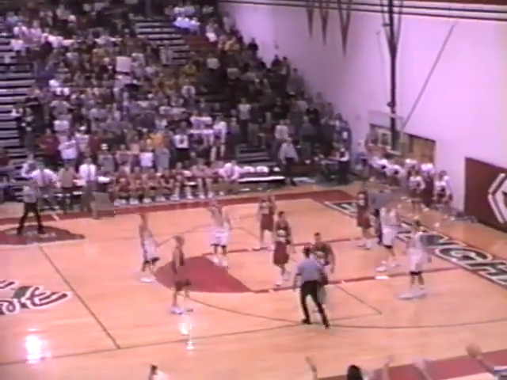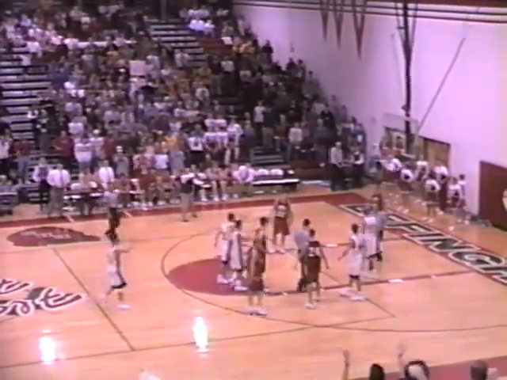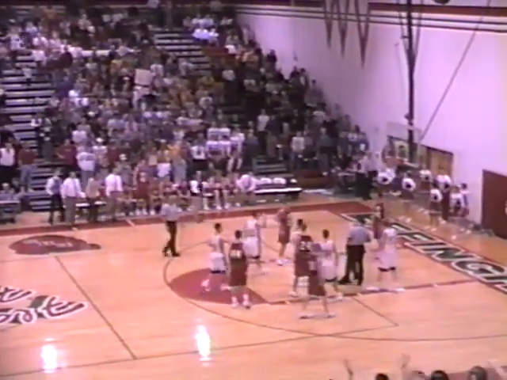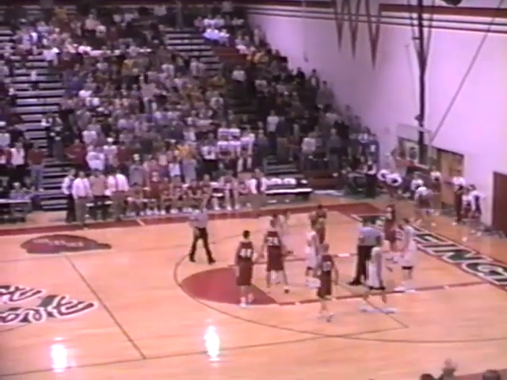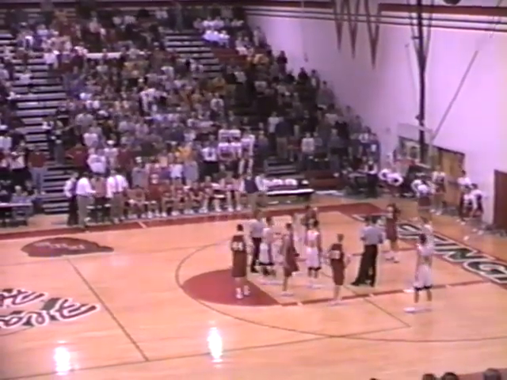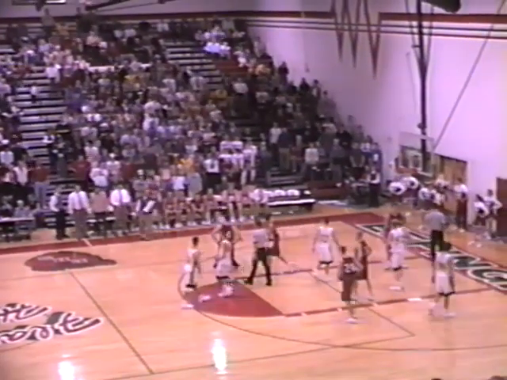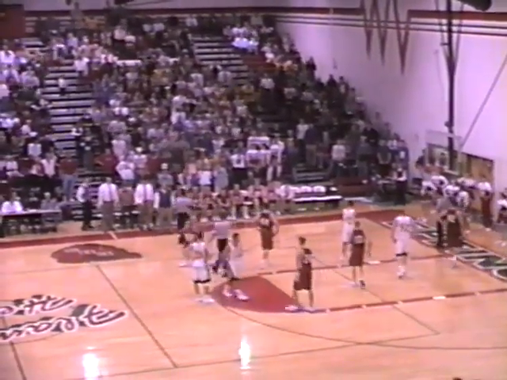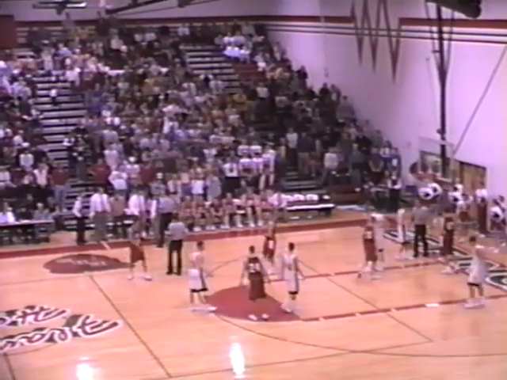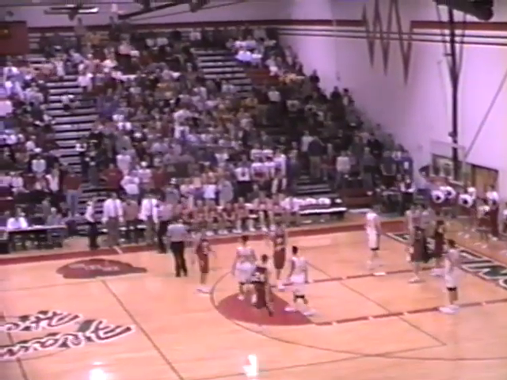A whistle before the shot. No, and the official blew the whistle and just stopped play. This will be an interesting call. What call was there? I have no idea. He just blew the whistle, stopped play. It's going to have to be ball out at Teutopolis. 1.7 seconds to go. It's still a 22-20 ball game.